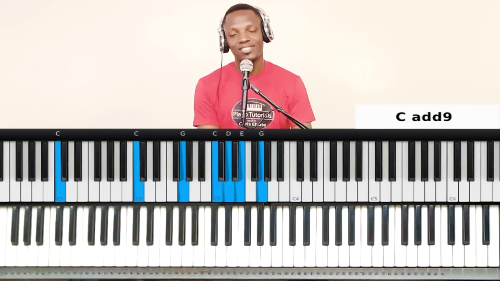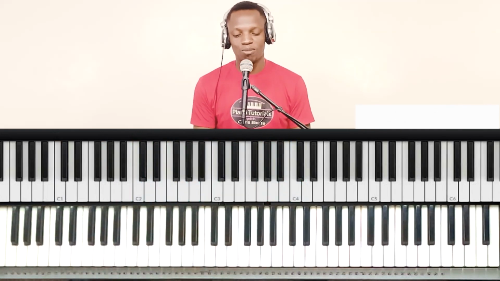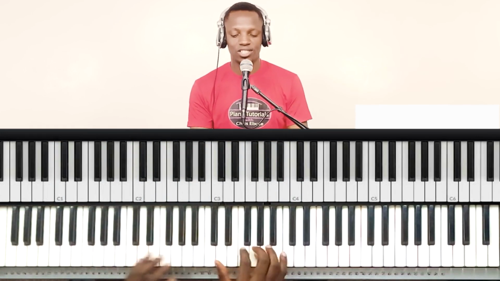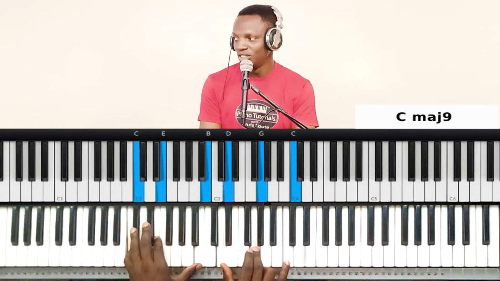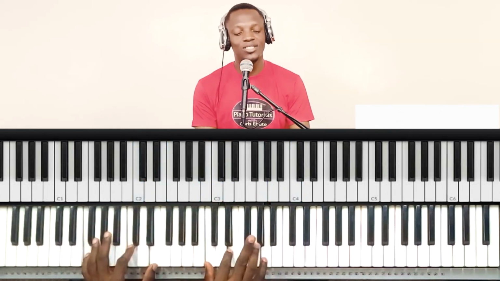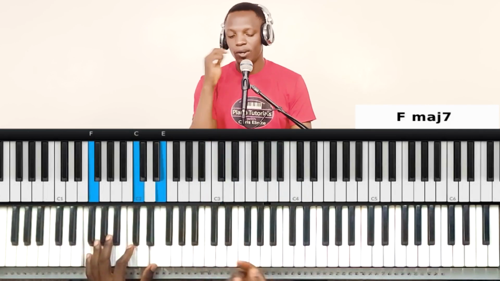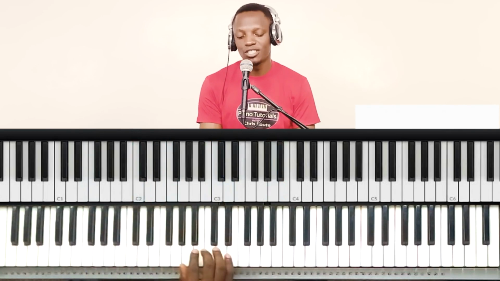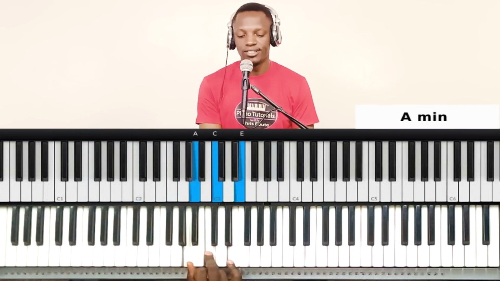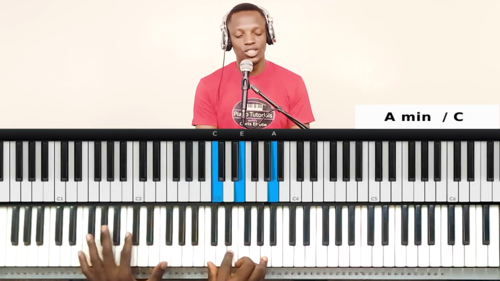Okay, so I was just using some upper structure triads there. Let me show you what I was doing. The first chord I started with was a major 9 chord. On the 4 chord, I'm still playing an upper structure triad. I'm just playing the 4 here, and then the right hand is playing triads. A minor triad, but I'm playing it in first inversion.